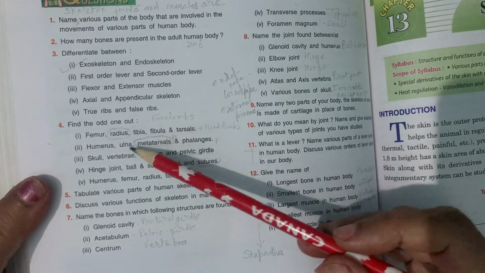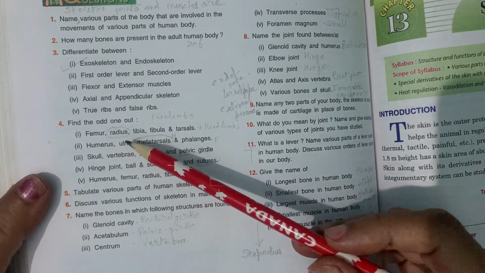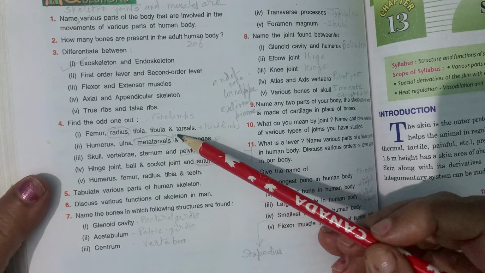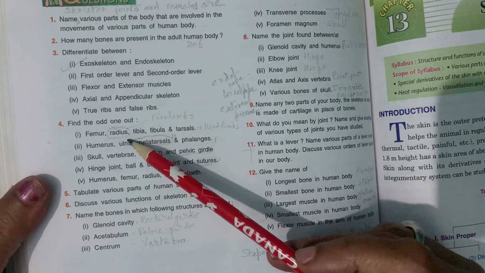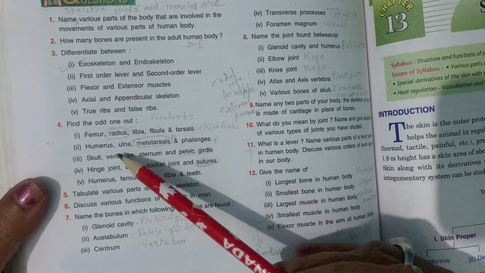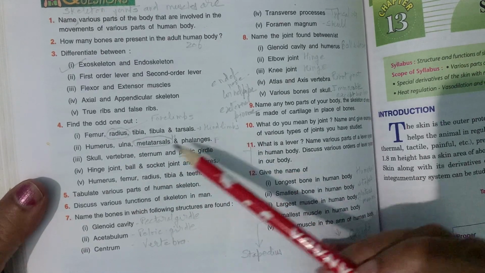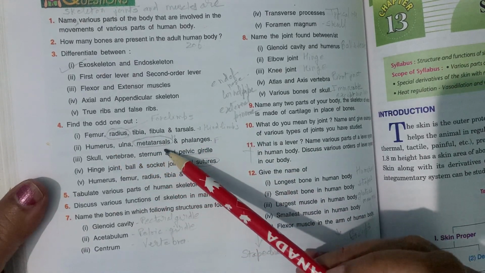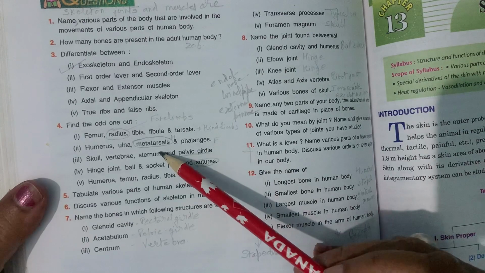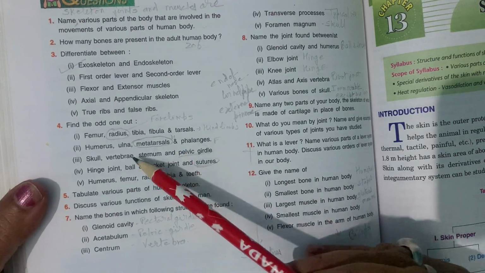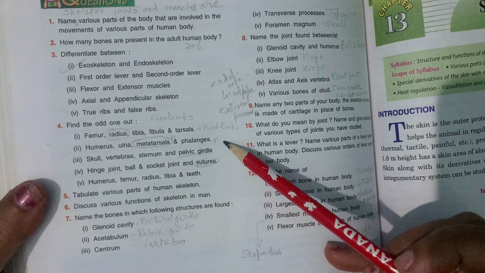Find the odd one out. Femur, radius, tibia, fibula, and tarsals. Radius, it is present in the forelimbs. Rest all are present in hind limbs. Humerus, ulna, metatarsals, and phalanges. Here metatarsals are found in the hind limb. Rest all are found in the forelimb.